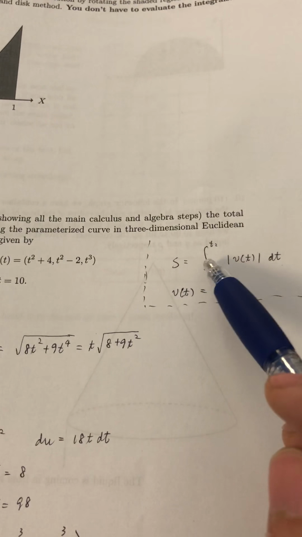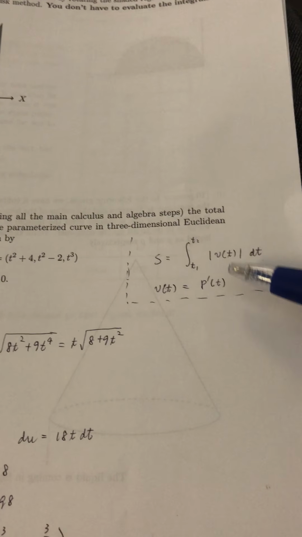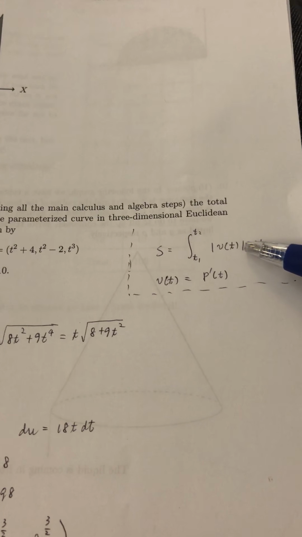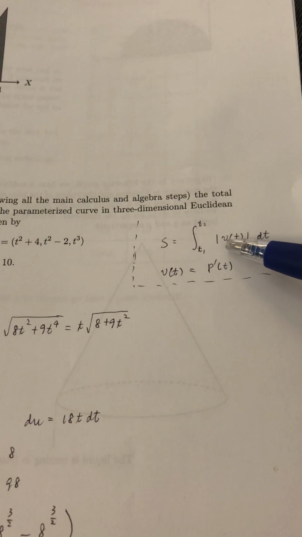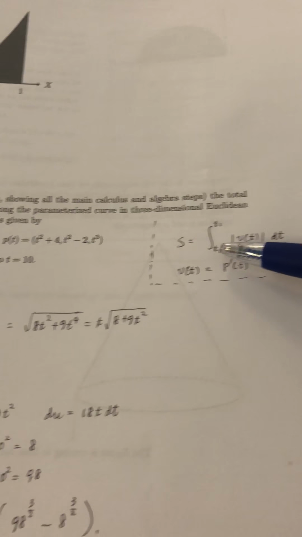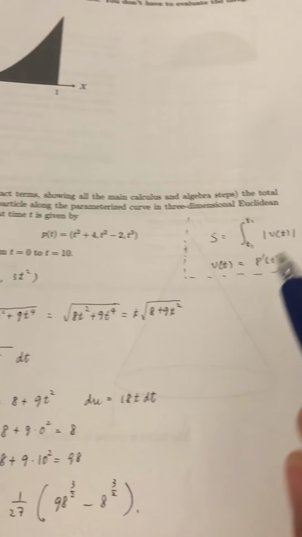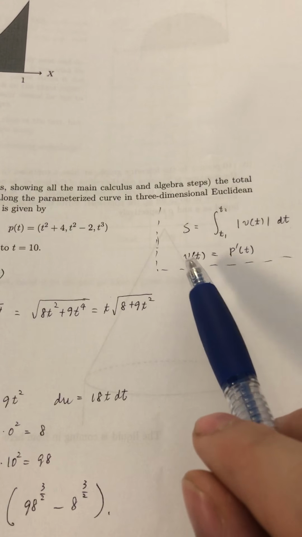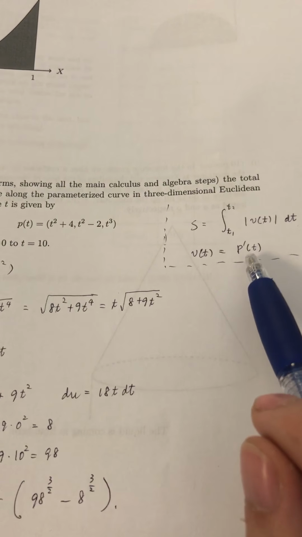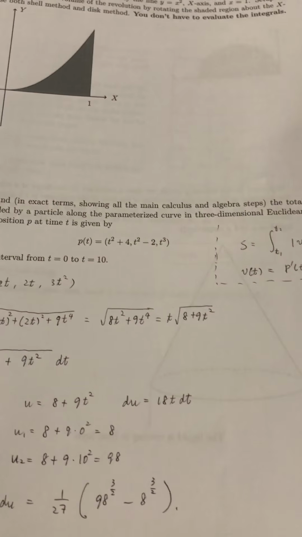The total distance is the integral of the absolute value of the velocity, which is the speed, from t1 to t2. In this case, t1 is 0 and t2 is 10, where velocity is the derivative of the position function.